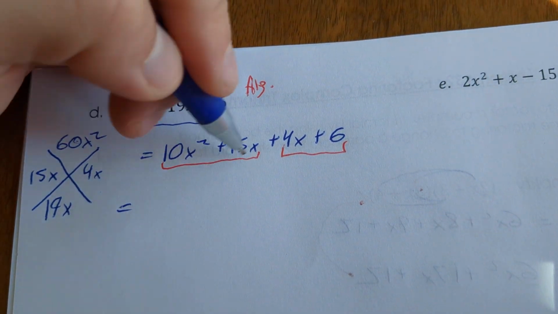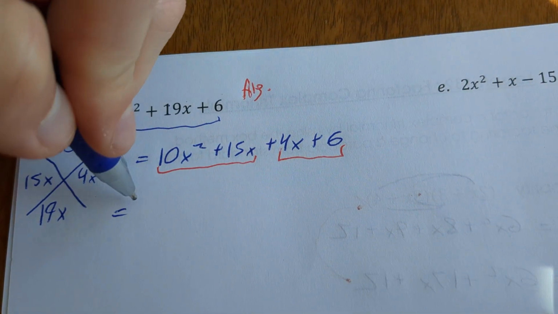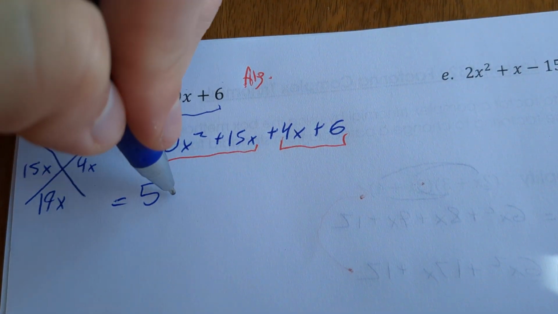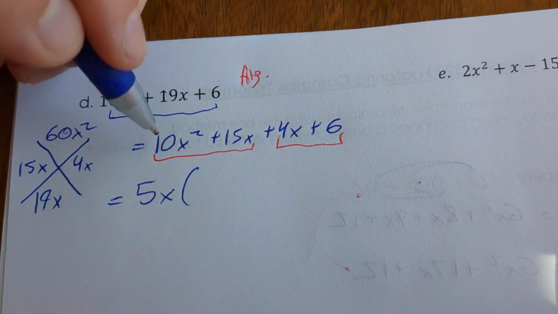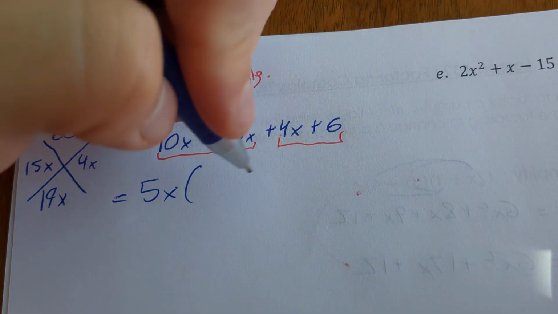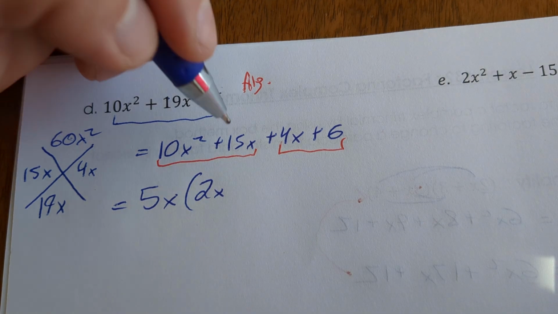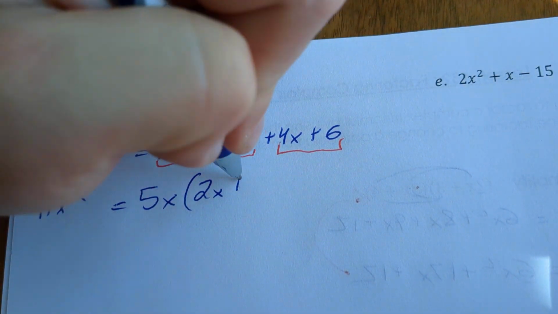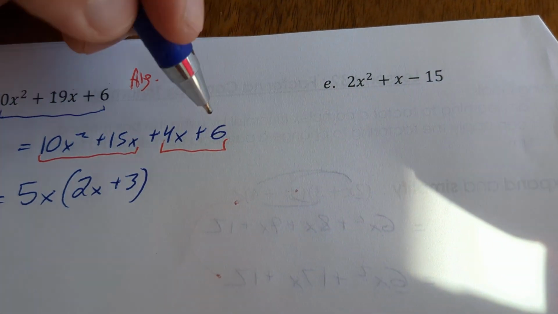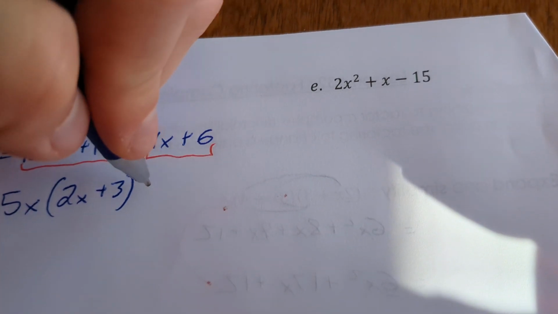Okay, so common factor here. 5 goes into both of these, and x goes into both of them as well. Then 10x squared divided by 5x would be 2x. 15x divided by 5x is 3. And then same thing over here.